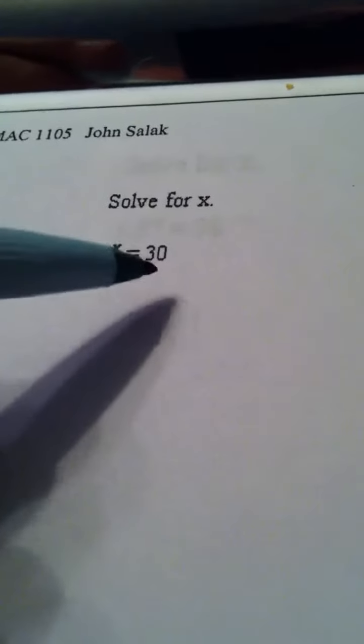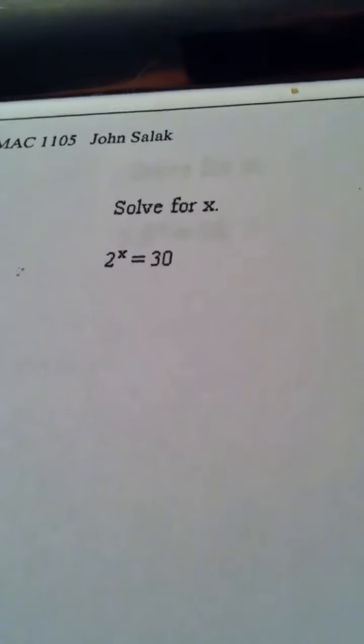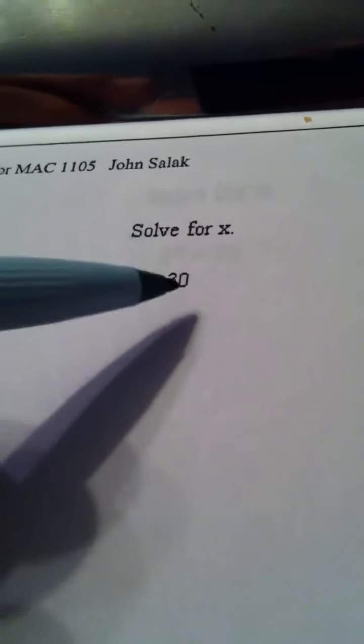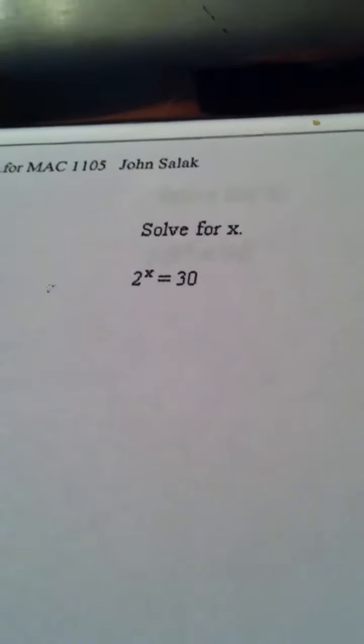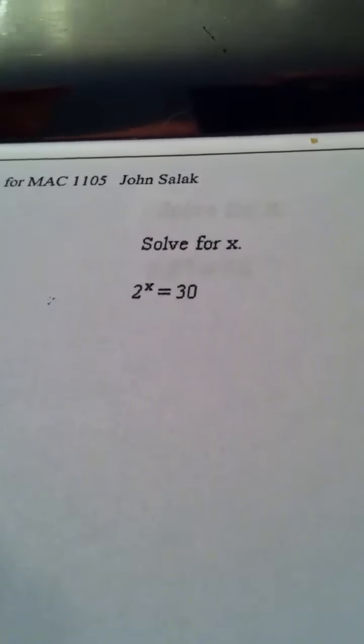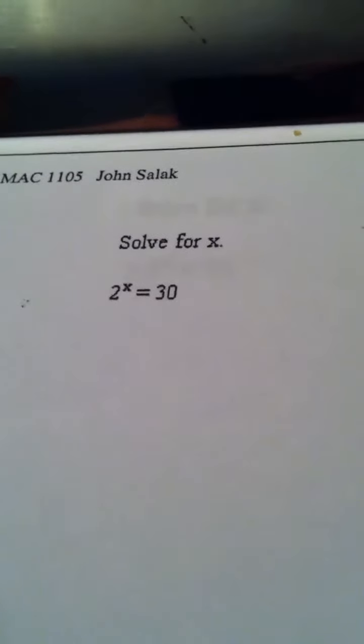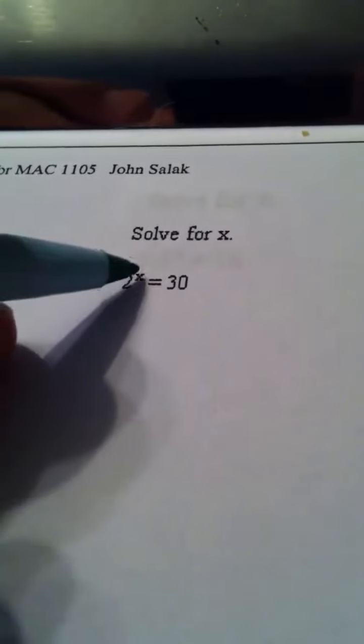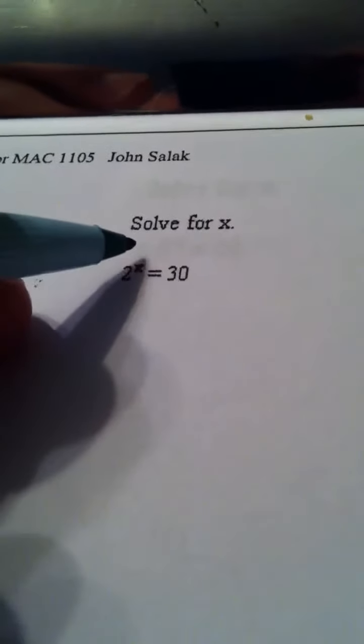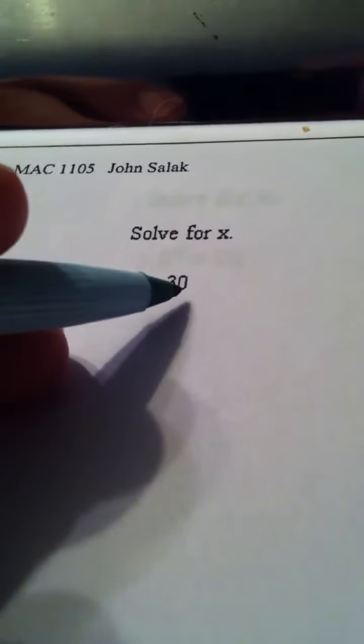Now, this example, 2 to the x equals 30, cannot be done the same way, and the reason, 30 cannot be written as a power of 2. Now, sometimes my students will say 30 is 2 times 15, which is true, but that doesn't really do me any good. It's got to be an exponent, 2 to a power, and there's no way to do that here.